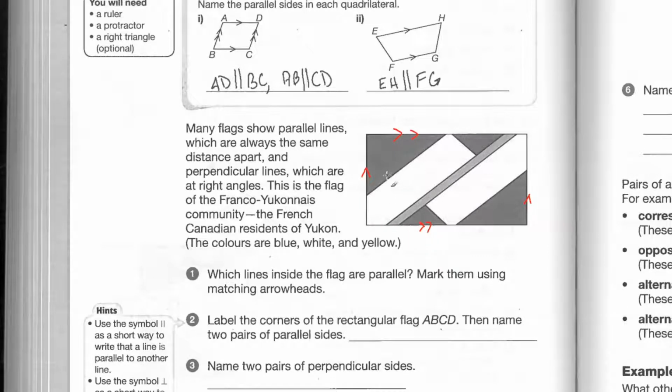However, there's more parallel lines. This one is parallel to this line, so I'll mark it with three arrows, which is also parallel to this, which is also parallel to this. And there's one more set of parallel lines, this one right here. I should have not chosen the shortest one to have the most arrowheads. So there we go. These two lines are parallel, these two lines are parallel, these two lines are parallel, and these four lines are parallel.